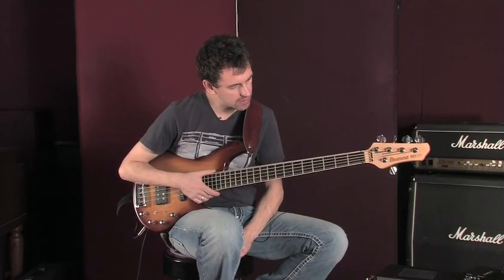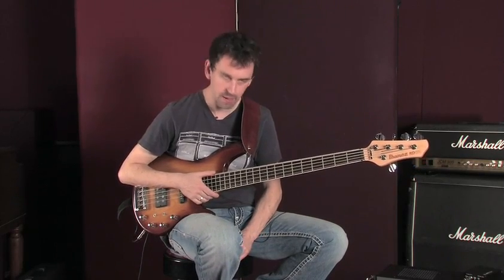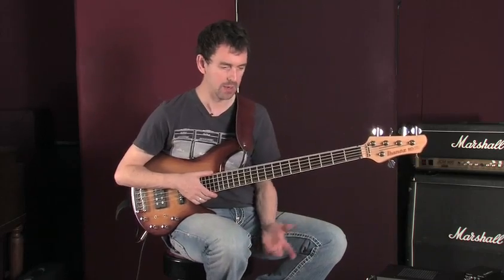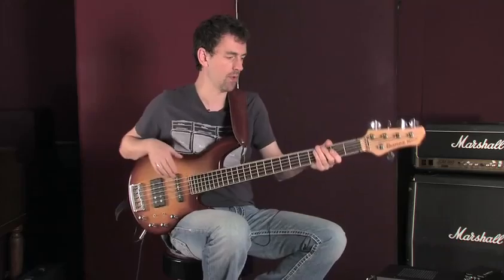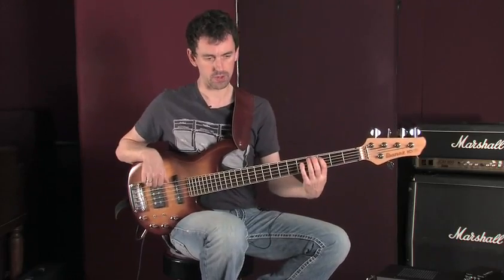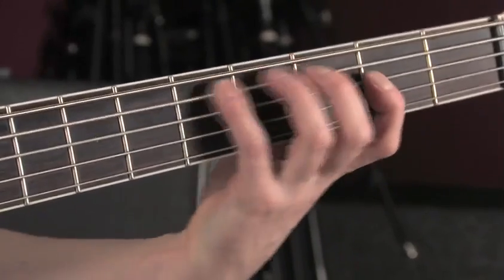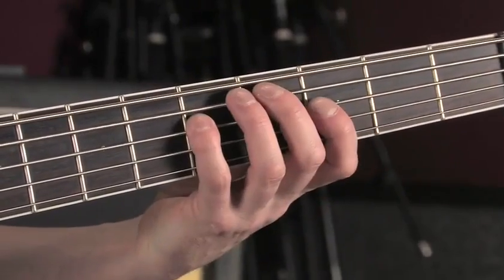Now, something I'd like to do is also look at combining some intervals. Obviously, we've looked at thirds, fourths, we looked at sixths there. You can find fifths too very easily. So here's G. We go 1, 2, 3, 4, 5. G to D is the interval of a fifth.